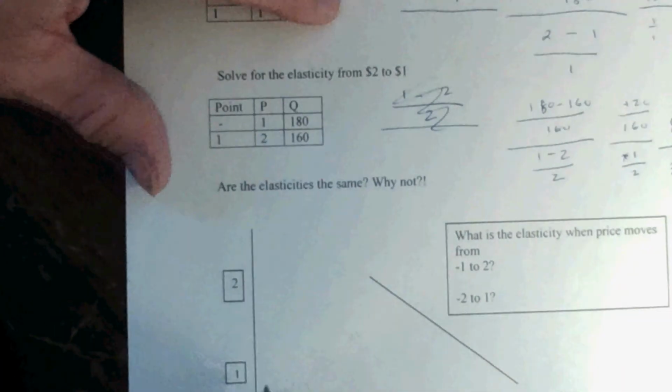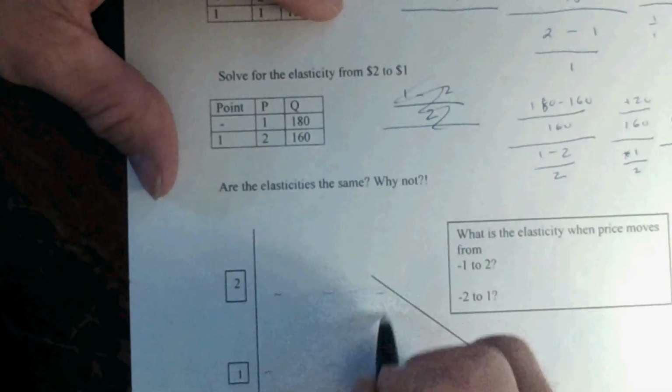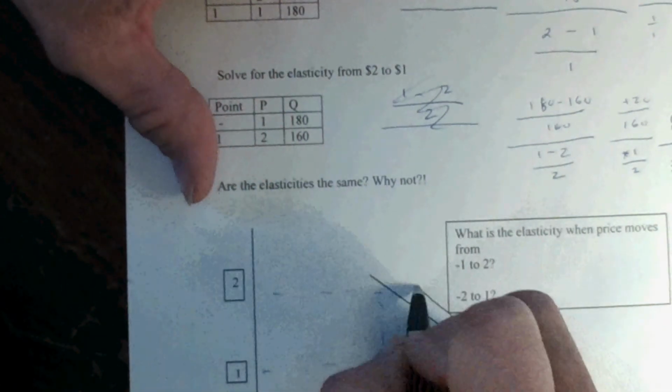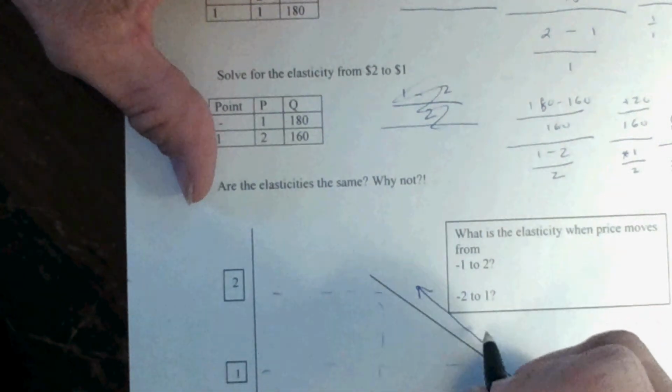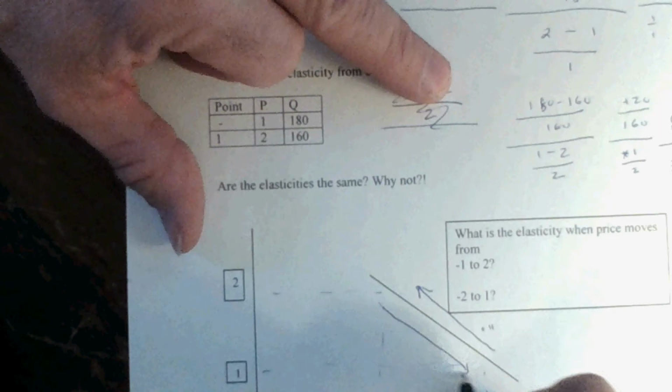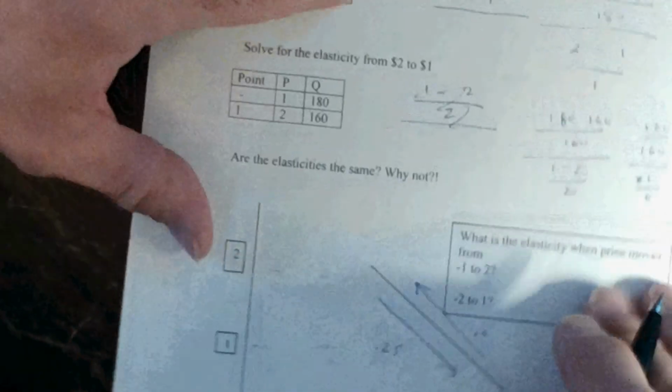That means that when we go from 1 to 2, the elasticity of demand will be 0.11. But when we go from 2 to 1, the elasticity will be 0.25. And that doesn't make sense. That's not really a tight thing to do.